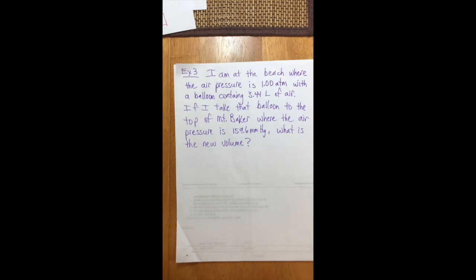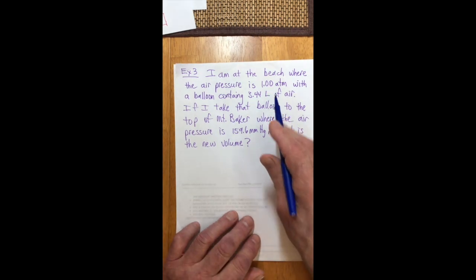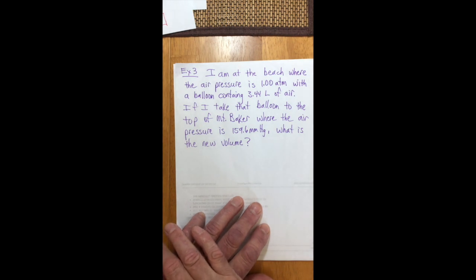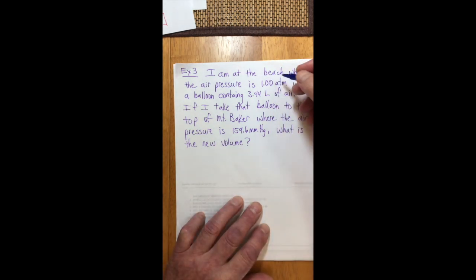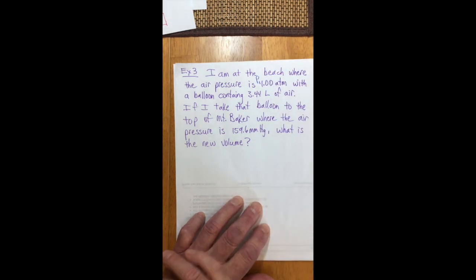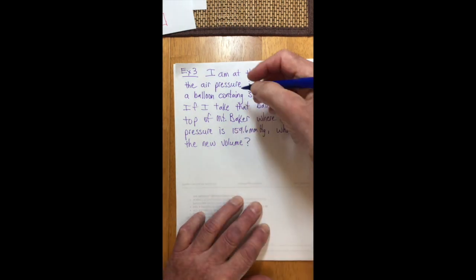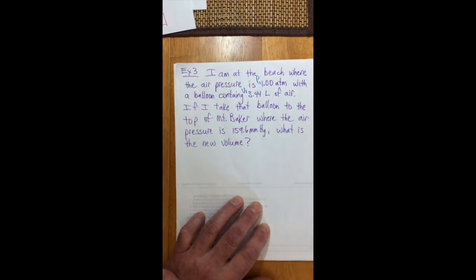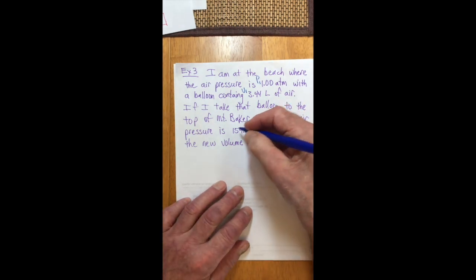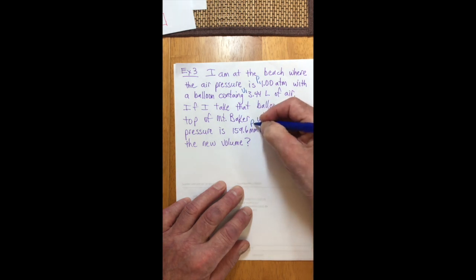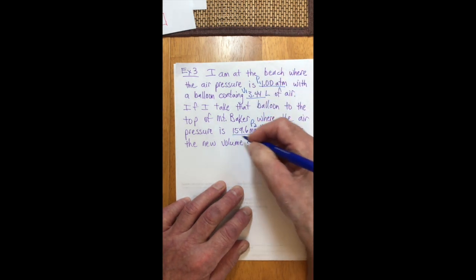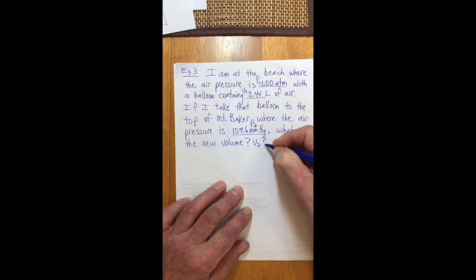Here's what I said. I'm at the beach where the air pressure is 1.00 atmospheres with a balloon containing 3.44 liters of air. Well, there's my first set of conditions right there. I'm at the beach, and this is my P1, my pressure 1. I have a balloon containing 3.44 liters, so there's my V1. So I take the balloon up to Mount Baker, and there the air pressure, so that's telling me my new pressure. This is P2 right here, and so here's P1, and there's V1. What is the new volume, V2? I don't know.